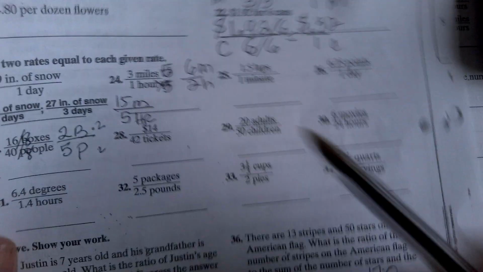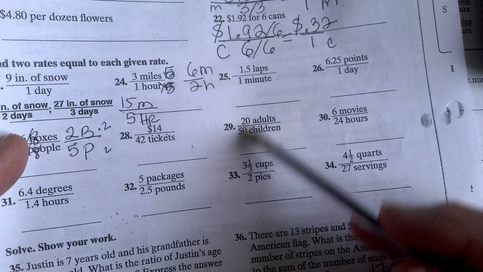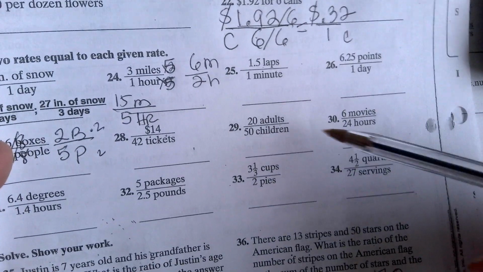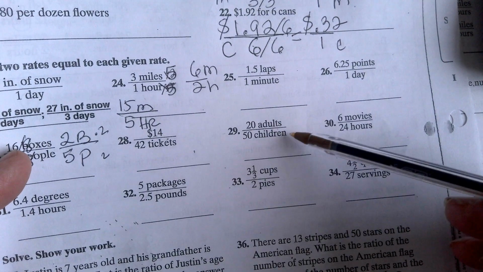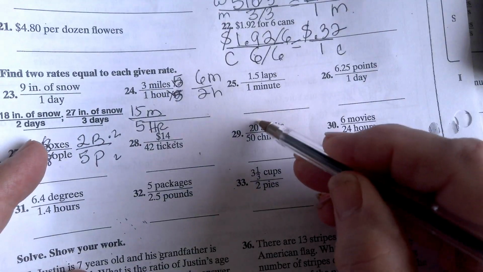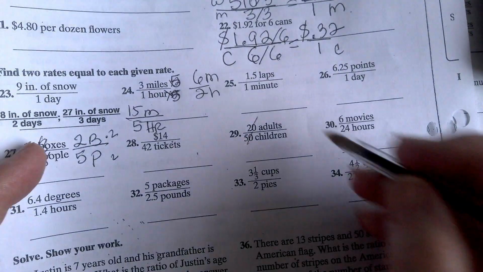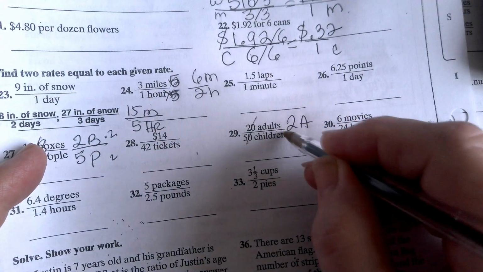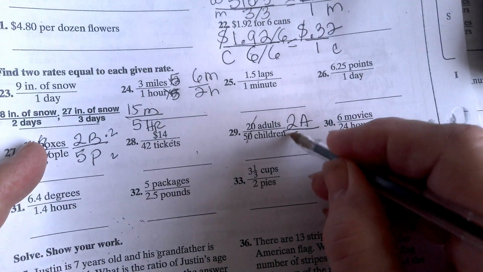And then let's look at this one, but I'm going to help you. Normally, if it's got a 0 on top and 0 on the bottom, can I reduce this one? Yes. So it's 20 adults, might be chaperones for 50 children. So let's cross off a 0 and cross off a 0. What would be left? So 2 adults for every how many children? 5. For every 5 children.